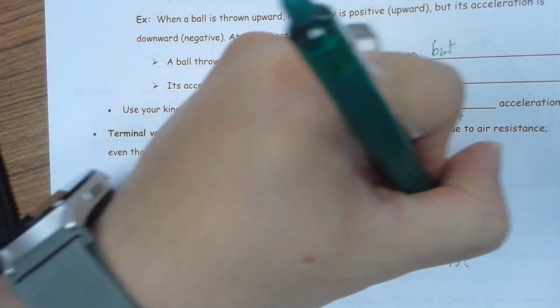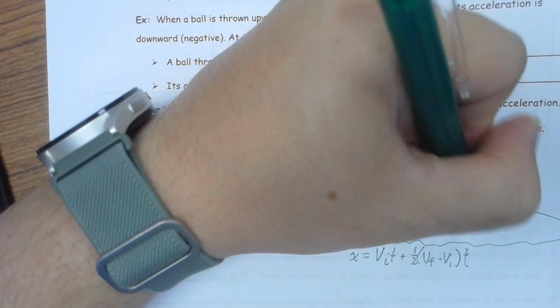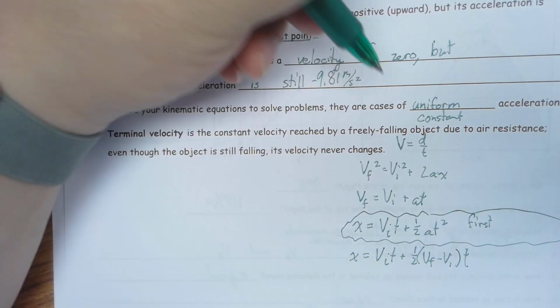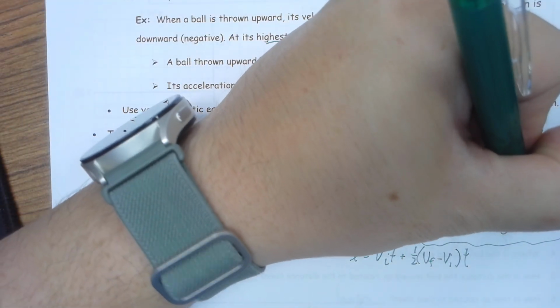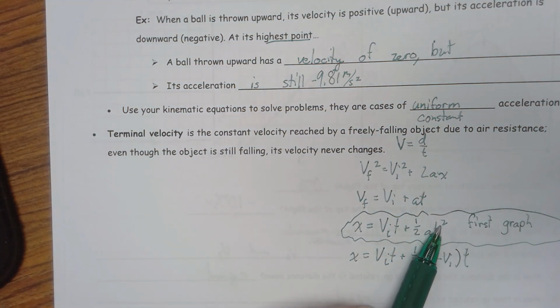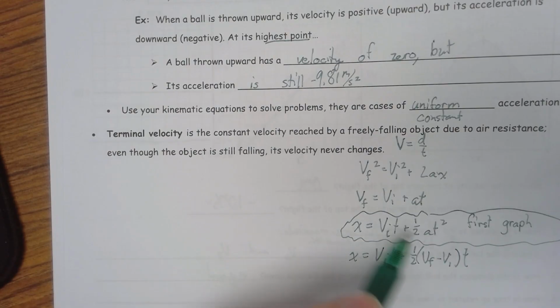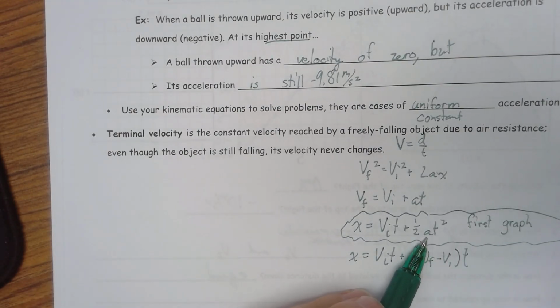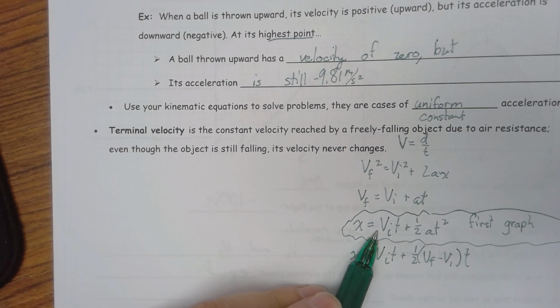This, by chance, is the first graph. If you notice, it has a t squared, and so that parabola that we drew has a negative acceleration downward, so that way it's curved and concave down. This would be our initial intercept, so it has an initial speed, its initial slope.